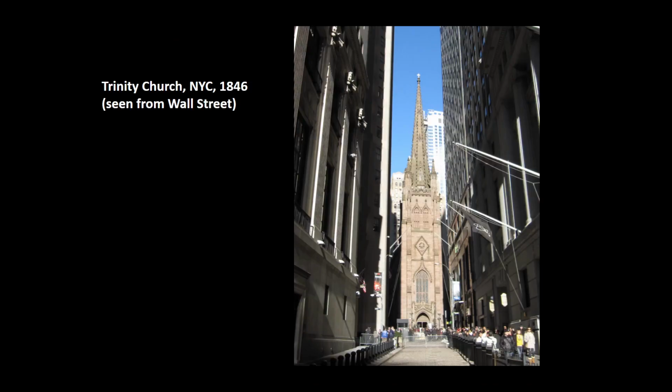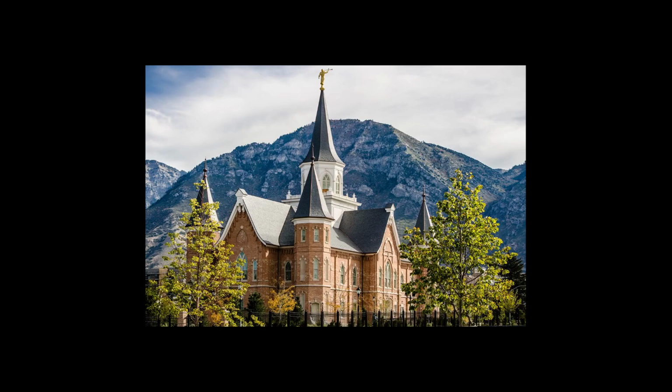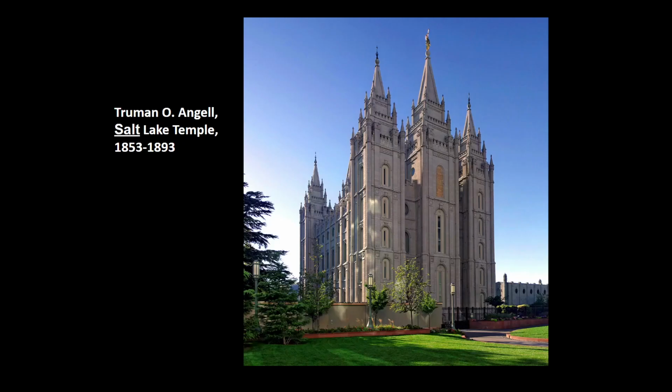Here's the Trinity Church in New York City. Good old Gothic. Perhaps more reminiscent, this is before it was redone, the Provo Tabernacle. And this is it. This would be considered a Gothic revival as well. There you go, out in the window. So very famous for us, BYU Idaho.